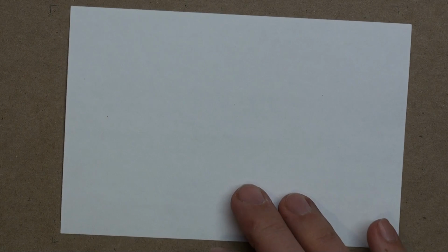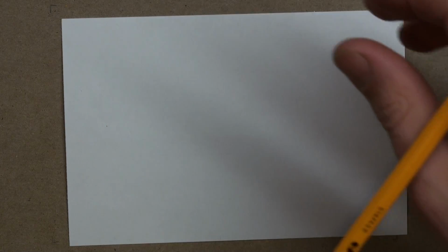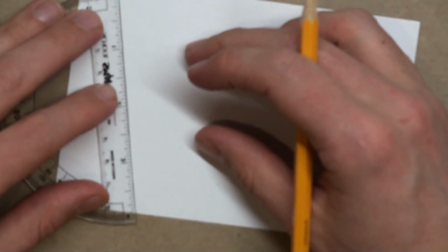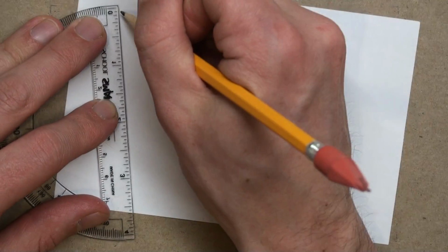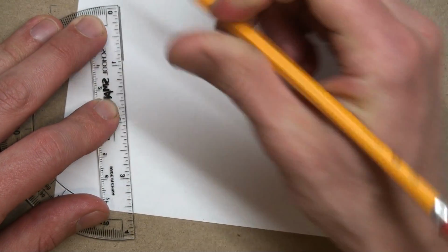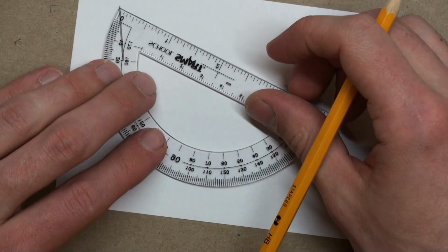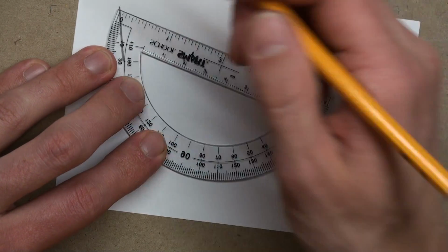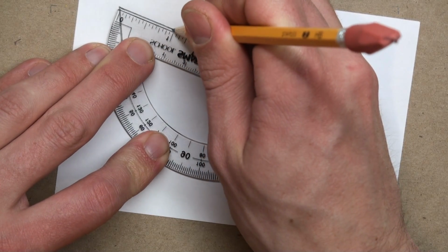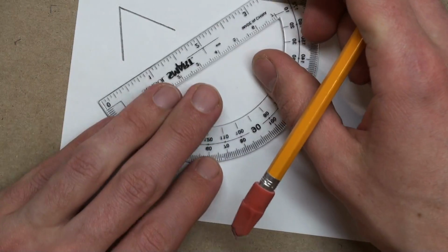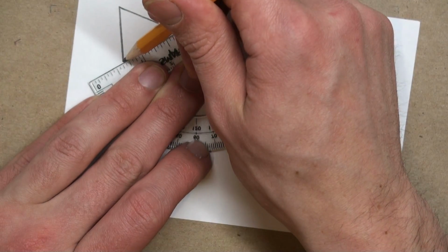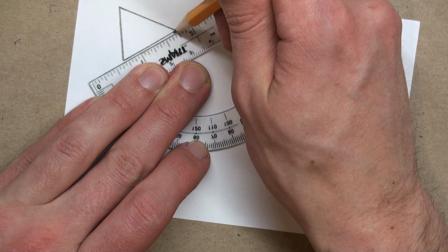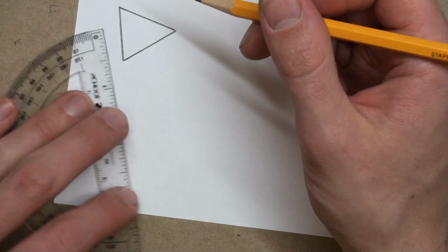First, I'm going to draw a picture of a prism. Just one type of prism. There are many types of prisms. I'm just drawing one. I'm drawing a right triangular prism. Okay?